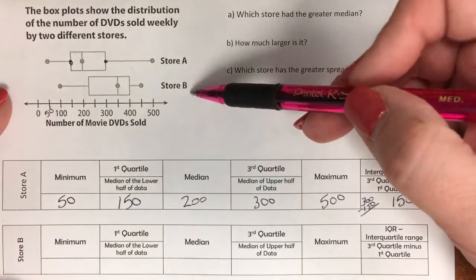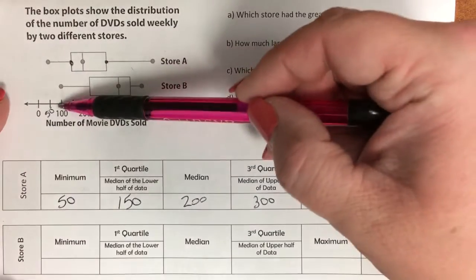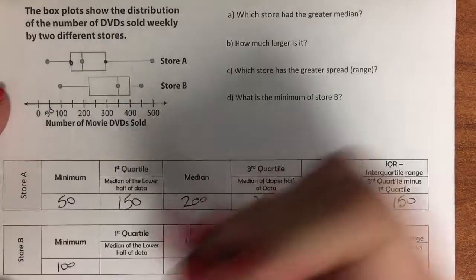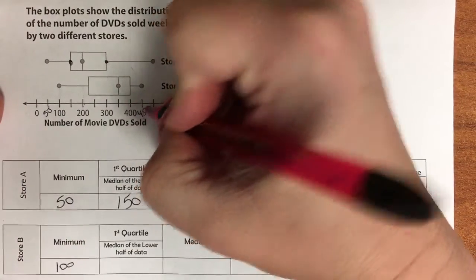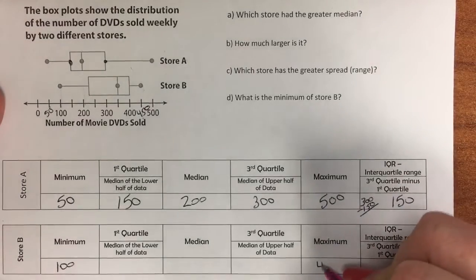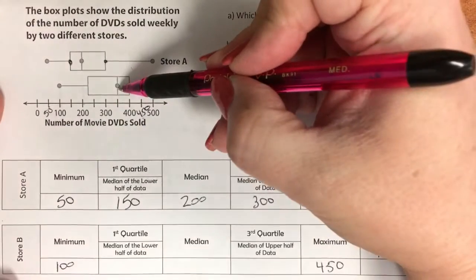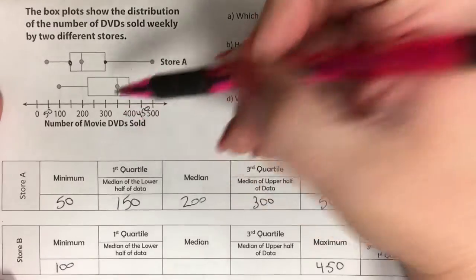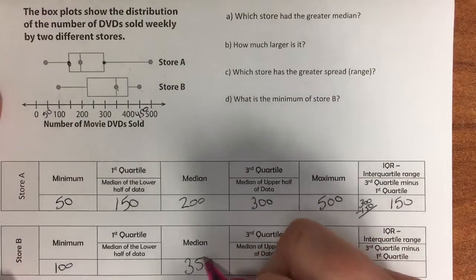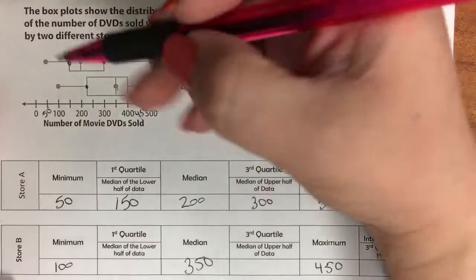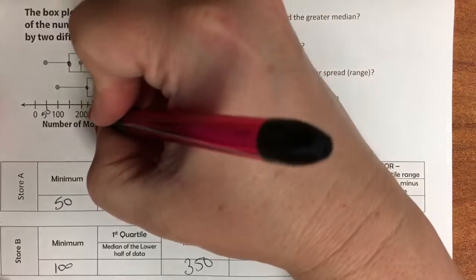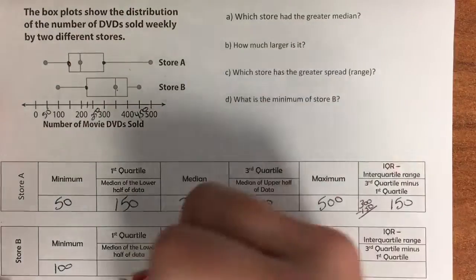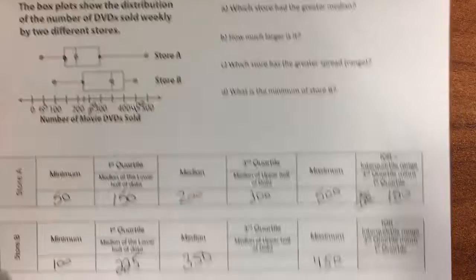Okay, store B has a minimum value of 100, has a maximum value of 450 because we're between the 400 and the 500, has a middle value, median value of 350, and its first quartile is somewhere between the 200 and the 250, so that's about 225.